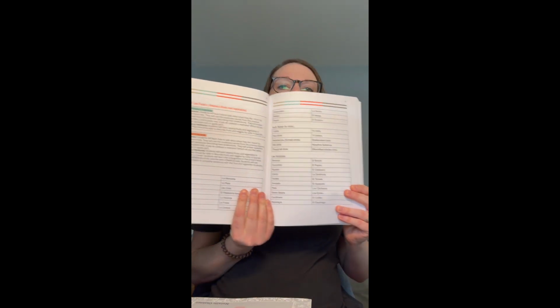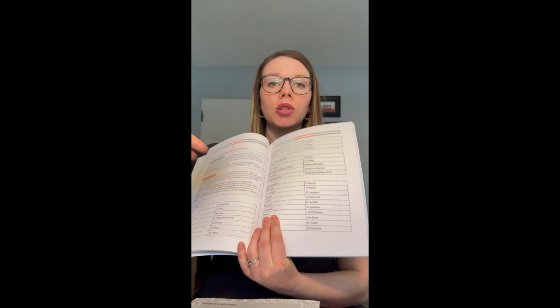And then the older students, they'll have the same objectives, but I'll also add in verbs. They'll learn how to use verbs like beber and comer, which is to drink and to eat, and they will learn how to conjugate them. Then it gives you the vocabulary words that everyone will be learning. The older and younger students will be learning the same vocabulary, with the exception that the older students will also be learning the verbs and their conjugations.